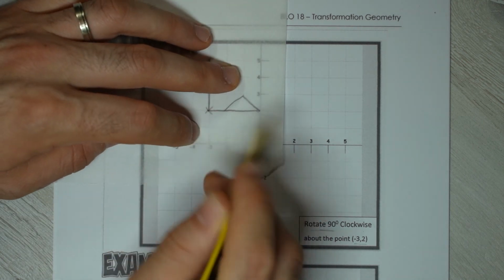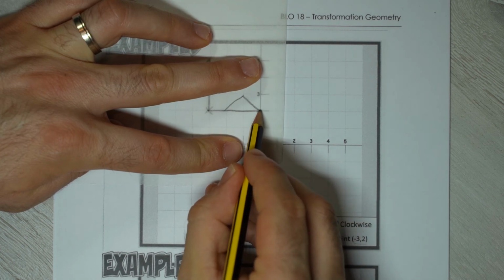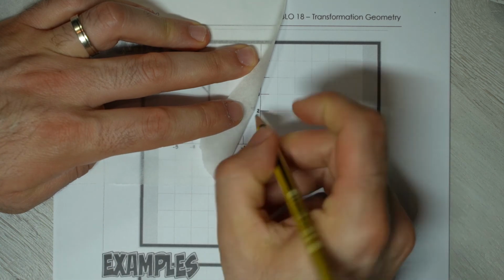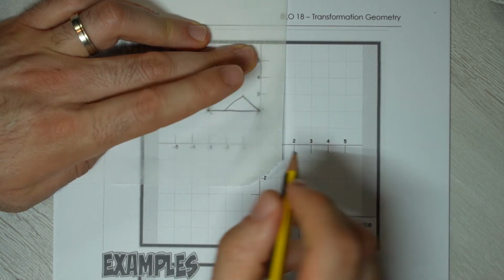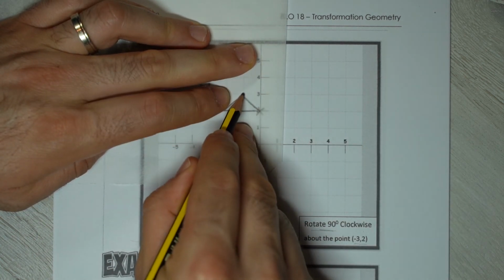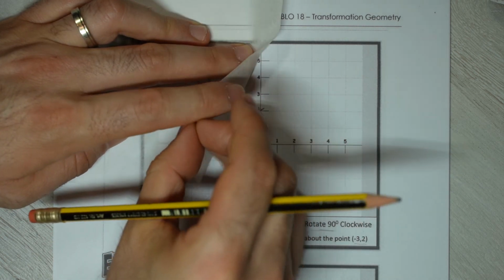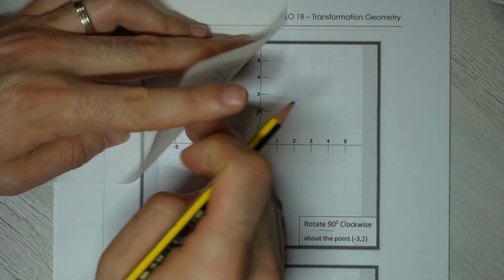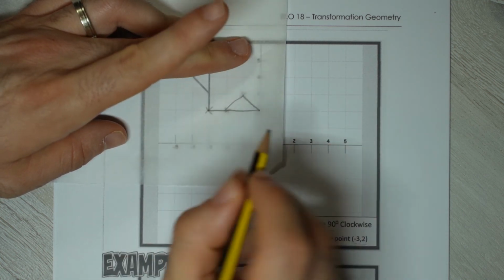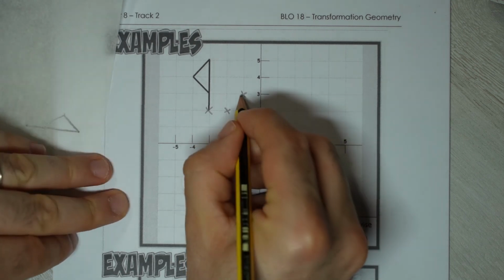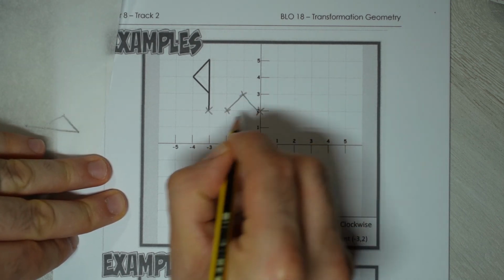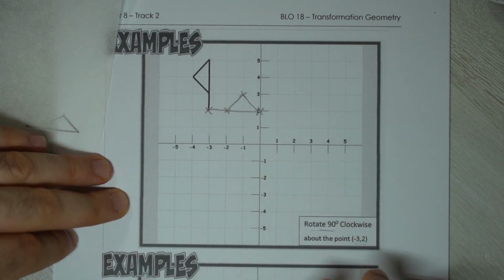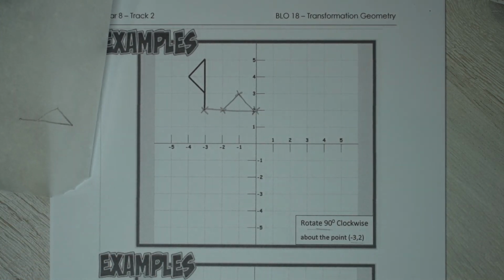So slowly I'll uncover the paper and draw the points. I know that here is another point, which is here. I have another point here, and then there. Then I draw using a ruler and a pencil. Always use a ruler. We have that shape over there, that image.